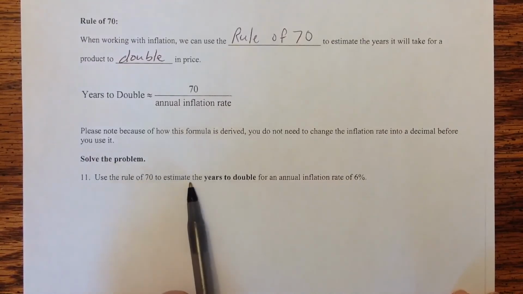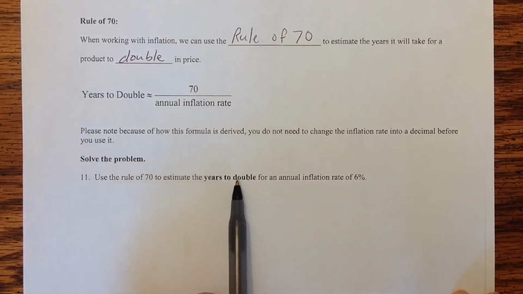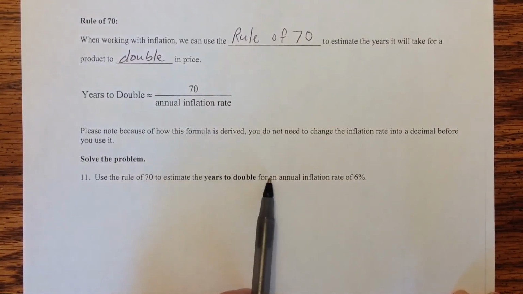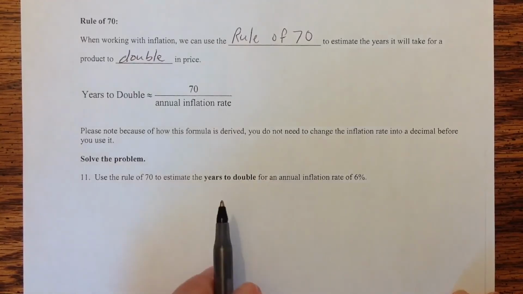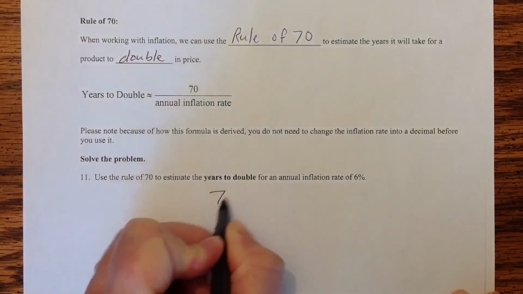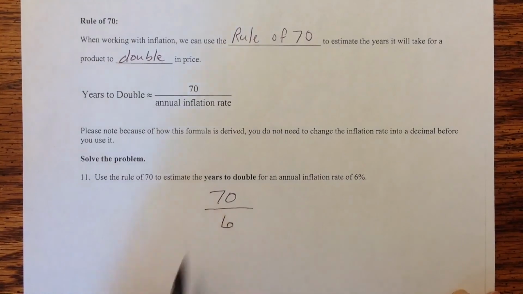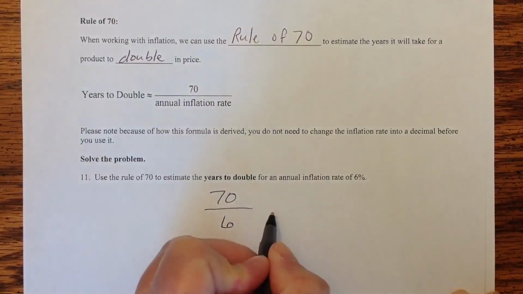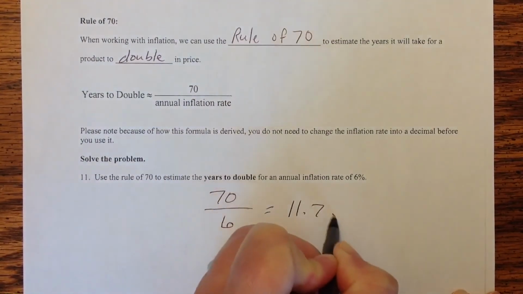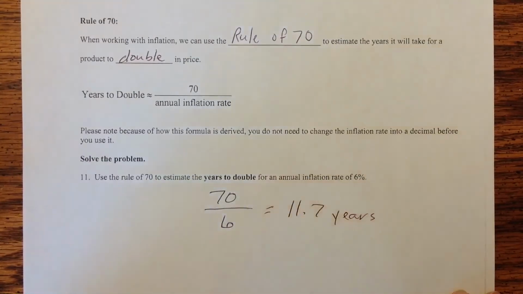So using the rule of 70, how many years will it take to double a price if the inflation rate is 6%? So you would take 70 divided by 6. With your calculator, you get 11.7 years. So not quite 12 years, your price of an item would double.